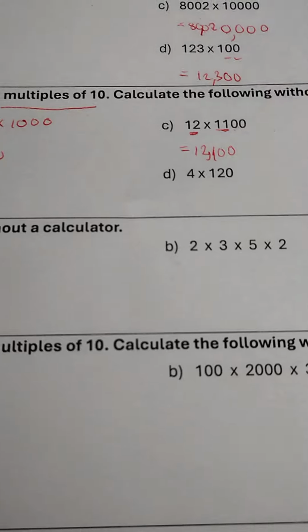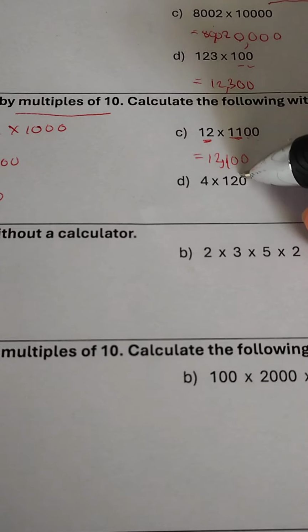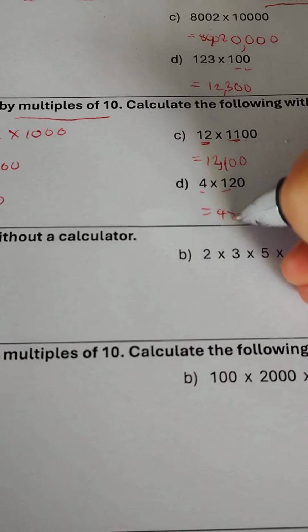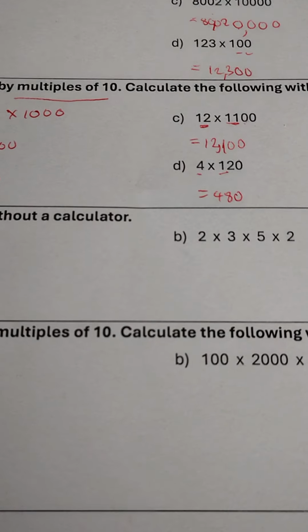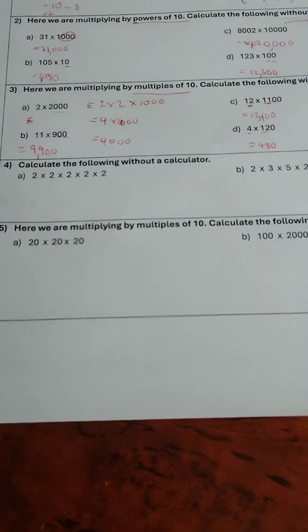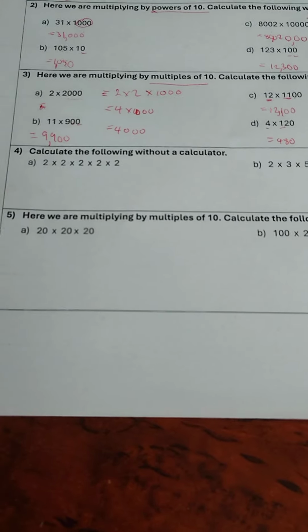And the last one here, we've got 4 times 120. So if I ignore that 0, it's 4 times 12. 4 times 12 is 48. Add that 0 at the end, and I've got 480. And that's it. Now, number 4 says calculate the following without a calculator.